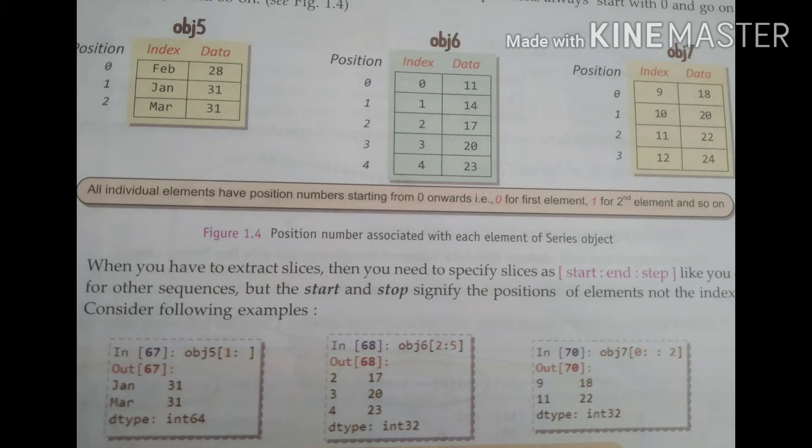Now here I am sharing OB5, OB6 and OB7 as 3 series variables with different index and position. At the bottom they are giving different examples. OB5 and in the square bracket 1, 1 is the initial position, colon, the last position we have not given. So see the output from the first position. Index and position are two different things. So from the position, the elements which are at 1 and 2 will be displayed.